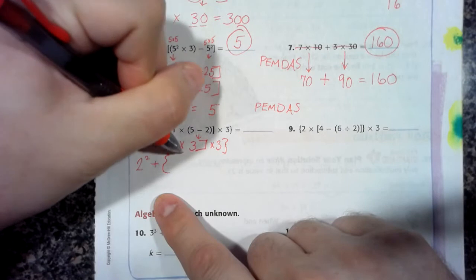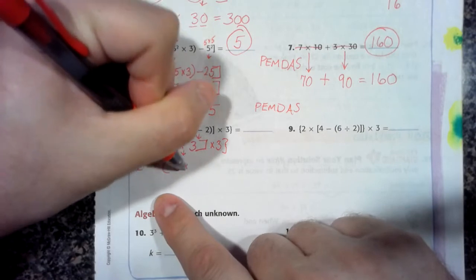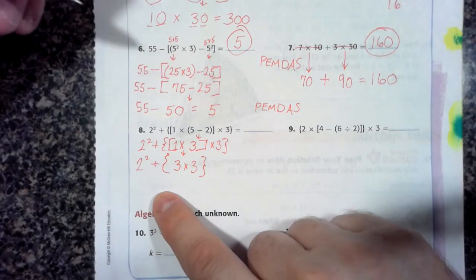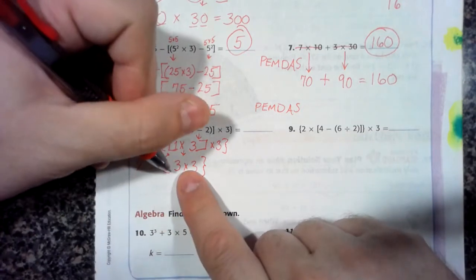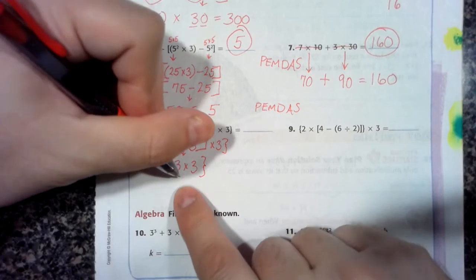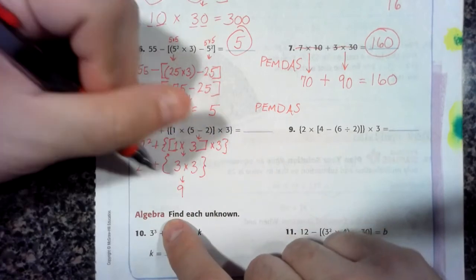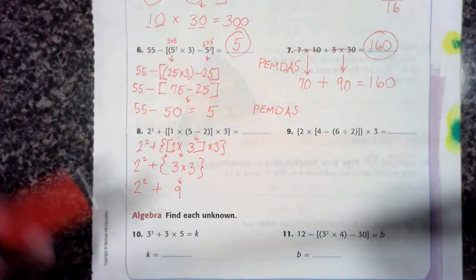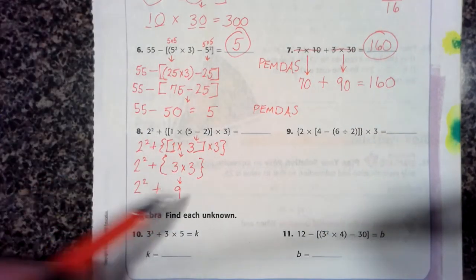1 times 3, we got to do that one. So that's going to be 3 times 3. Let's see if I can do it. There we go. That's a little bit better, right? We still have parentheses. We cannot move on yet. What's 3 times 3? It's 9. Let's go ahead and we got 2 to the power of 2. So now we have, as our answer right now, 2 squared plus 9.